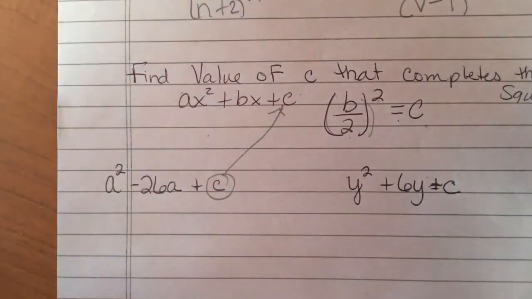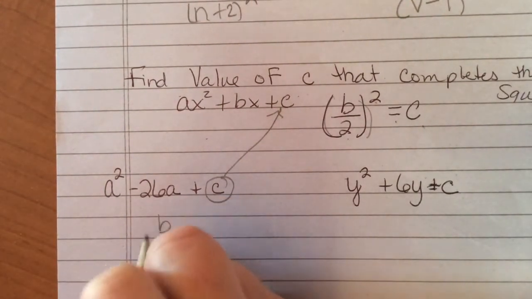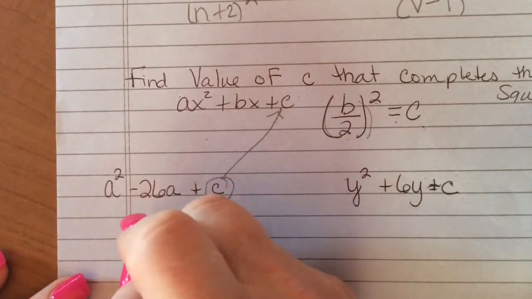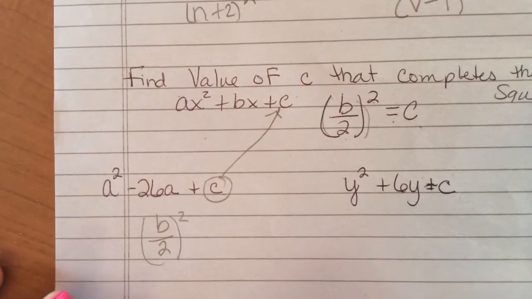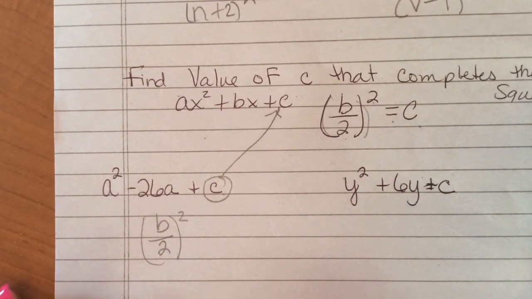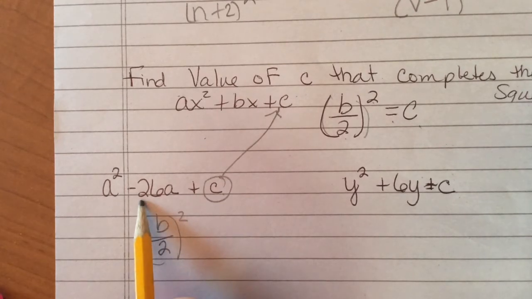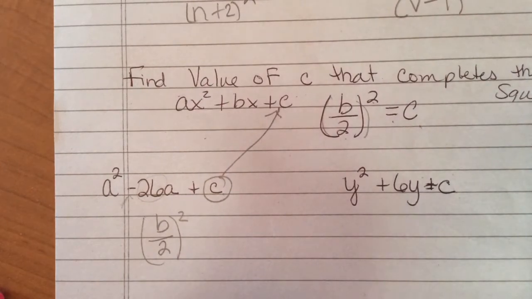So it's not actually your variable this time. It's just standing in place of a number. Okay, so this is where you're going to do b divided by 2. Okay, and then square it. And that's what this c is going to equal. And that's all we're looking for at this point. Okay, so let's take a look. Now, it doesn't matter if it's positive or negative. Just put the number and don't worry about the negative sign, okay? That's going to be there anyway.